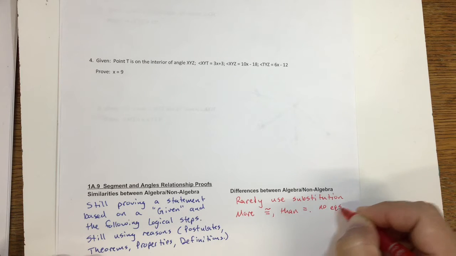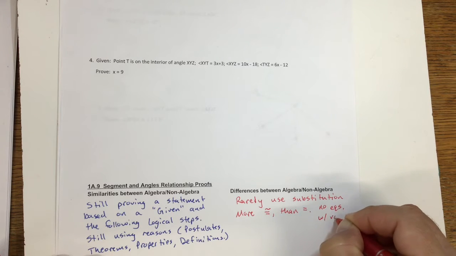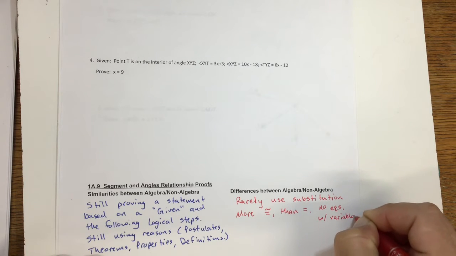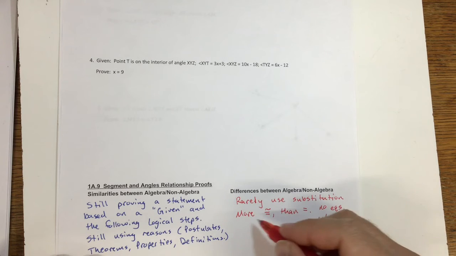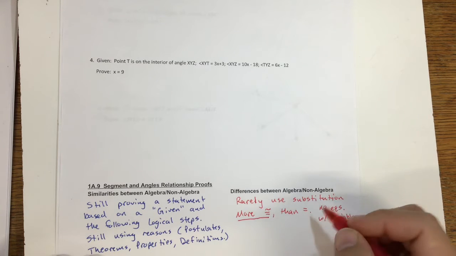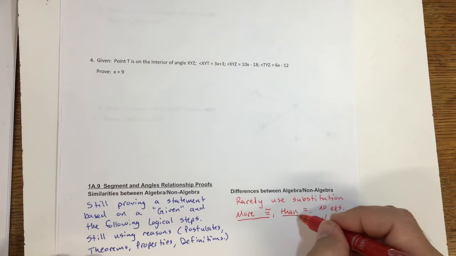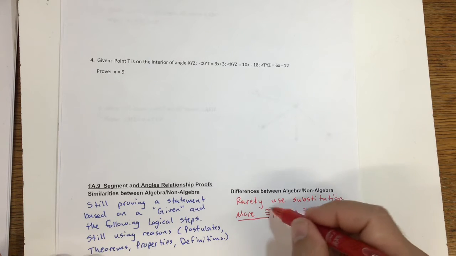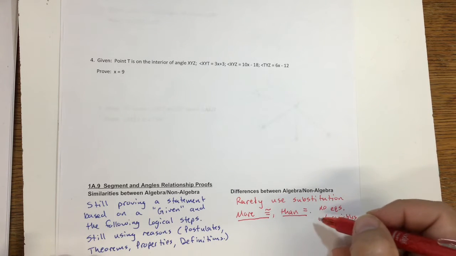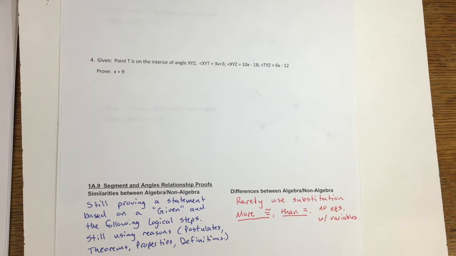No EQS means no equations with variables. And then we're going to do more congruent statements than equals. So we'll be using congruent examples rather than equals, and we'll talk about some of those differences as we go.